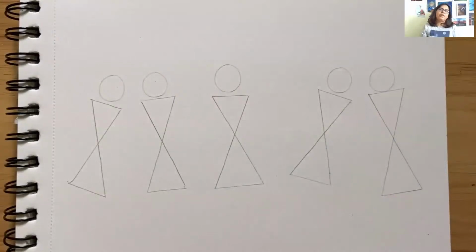You see how slowly these stick figures are taking shape, right? Just one round on top of each of these bodies to make their heads.